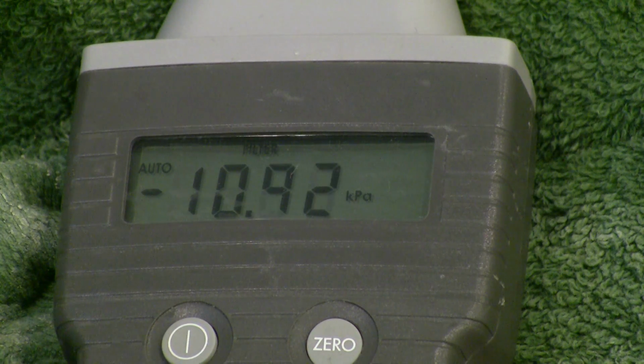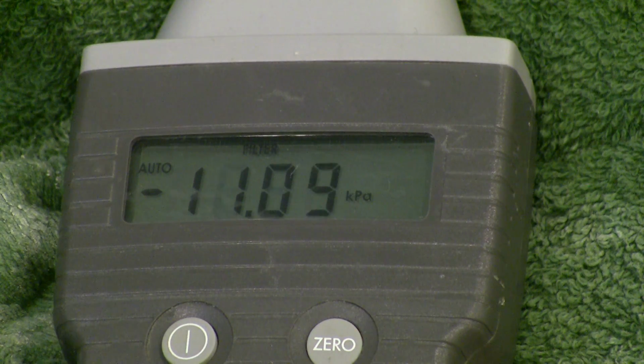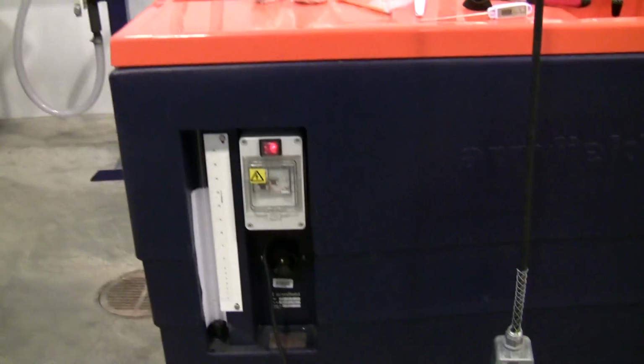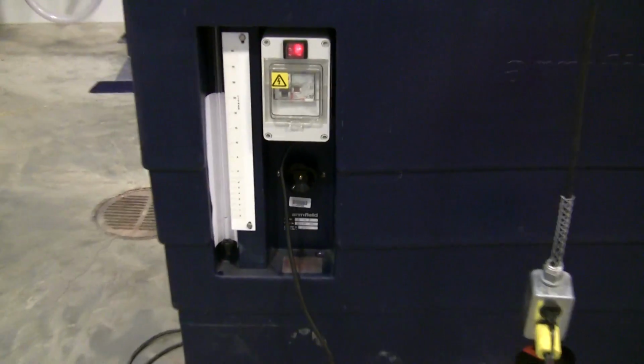Comparing that to the pressure differential at the high flow rate, it's lower than it was, which is good. That's what we'd expect, that the lower flow rates are going to have lower pressure losses because the velocity is decreased. Next, we need to quantify the flow rate for the final flow path, flow path C.